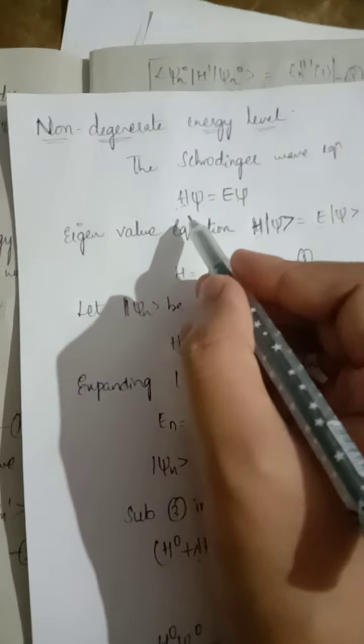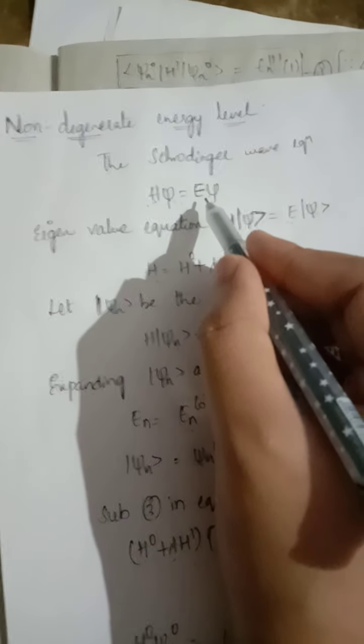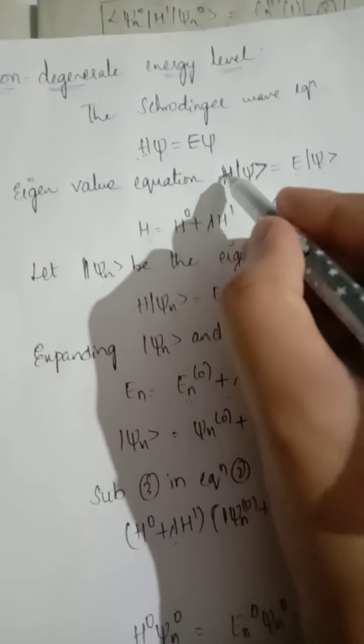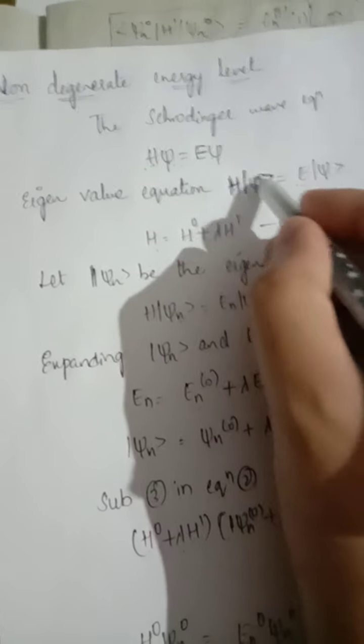Students, now I am discussing non-degenerate energy level. Further, we will use the Schrodinger equation. The Schrodinger equation is H psi equals E psi. We know that H is the Hamiltonian operator and E is the energy operator. Further, we can also write the eigenvalue equation. That eigenvalue equation can be written as H ket of psi equals E ket of psi.